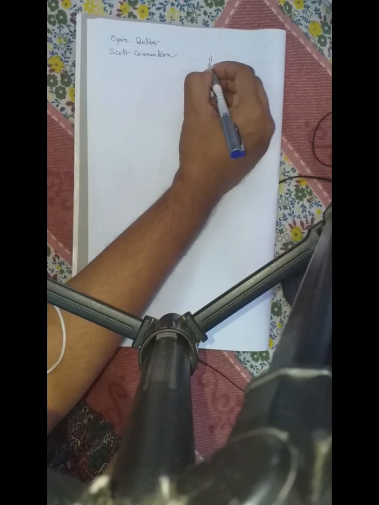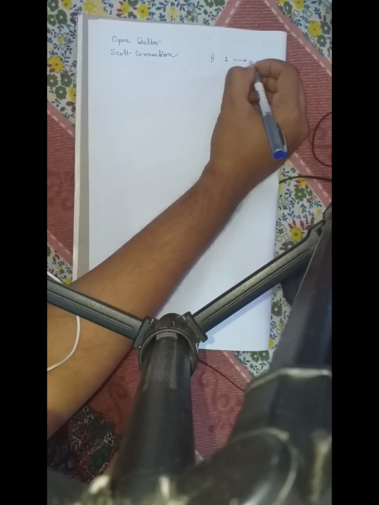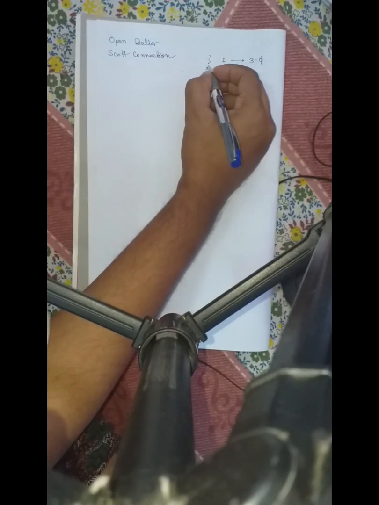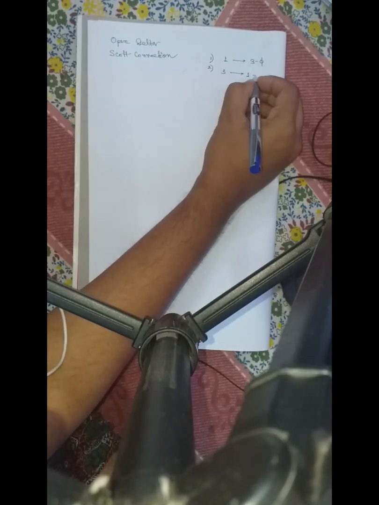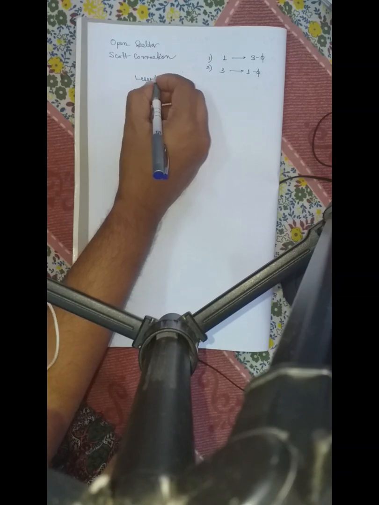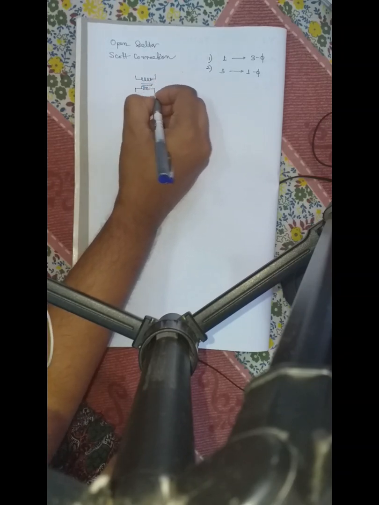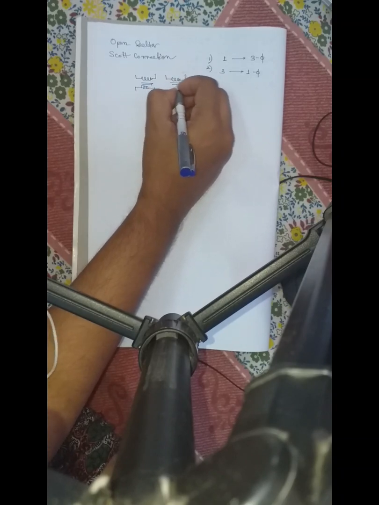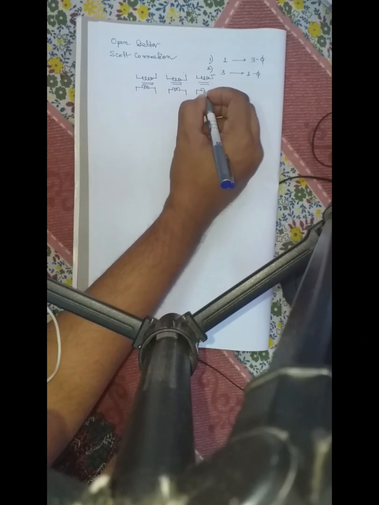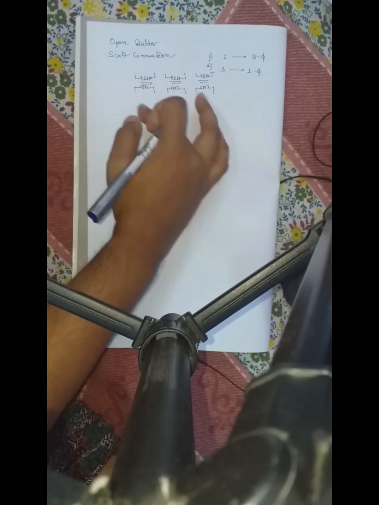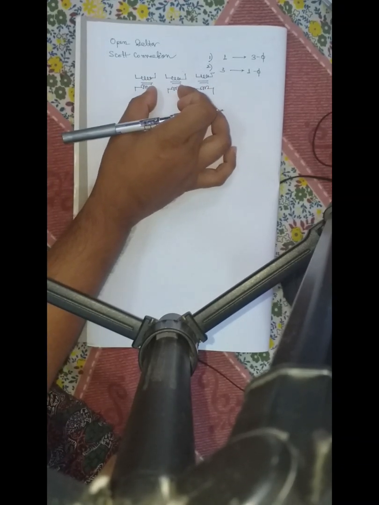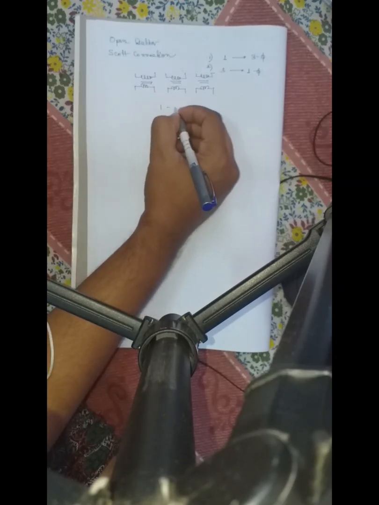The first method is one three-phase unit, and another method is three single-phase units. If we use three single-phase units, this is a single phase transformer, another single phase transformer, and another single phase transformer. We can combine these three single phase transformers and form one three phase transformer.